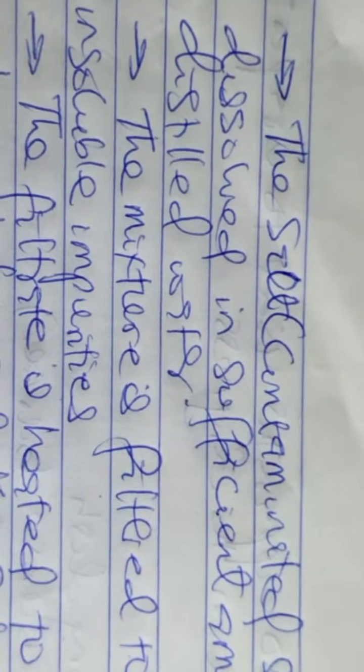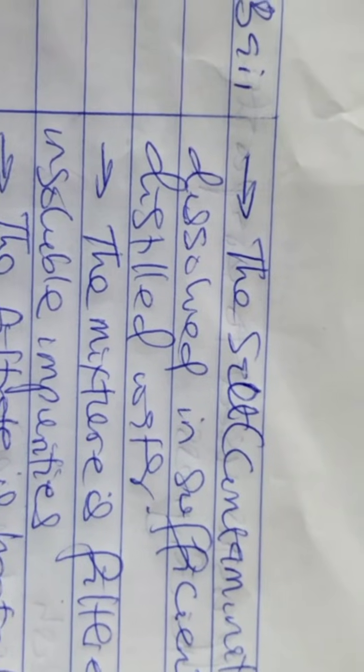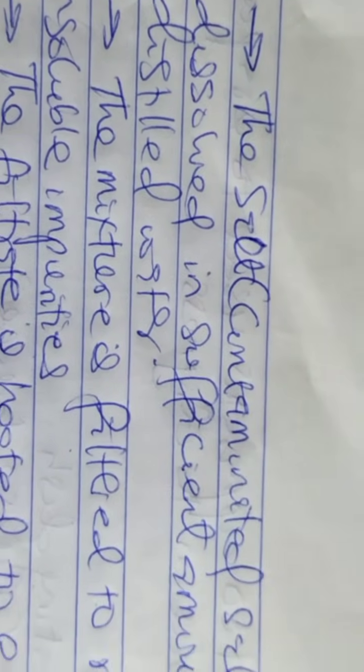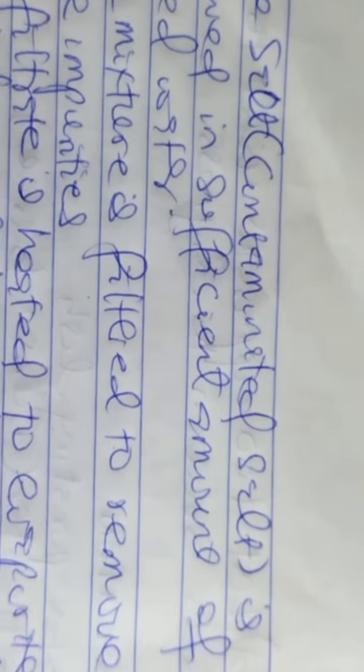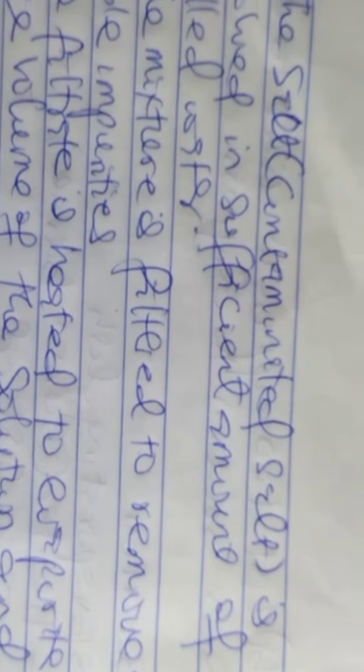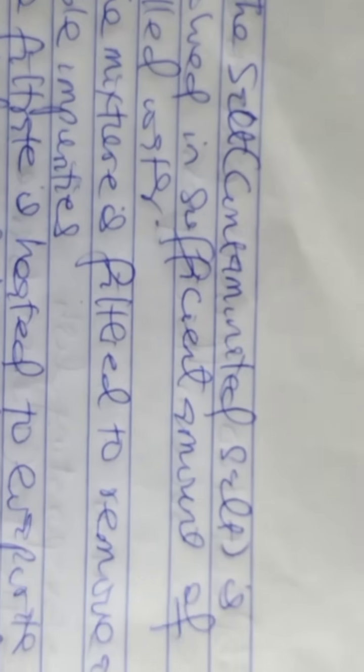So the procedure must involve crystallization. We'll now move to the procedure, step by step. The first step, the contaminated salt is dissolved in a sufficient amount of distilled water.